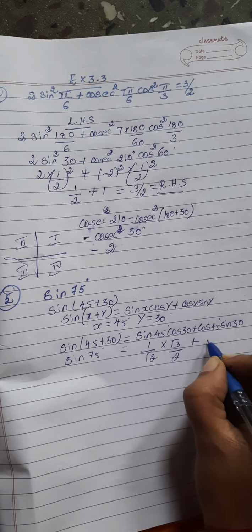Okay, next I am doing question number 6. cos(pi by 4 minus x) cos(pi by 4 minus y) minus sin(pi by 4 minus x) sin(pi by 4 minus y) equals sin(x plus y). How to do?